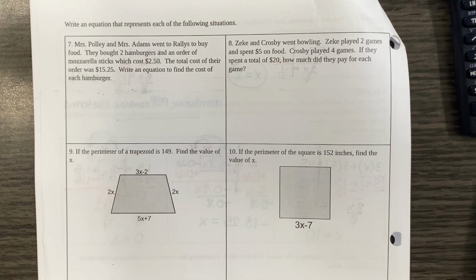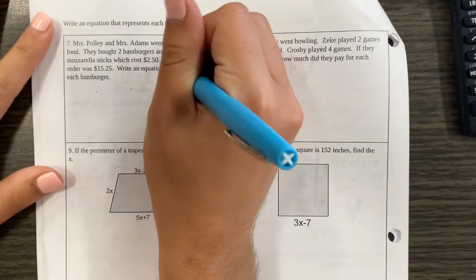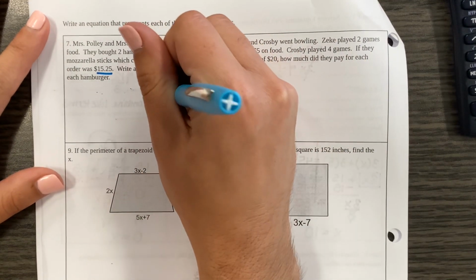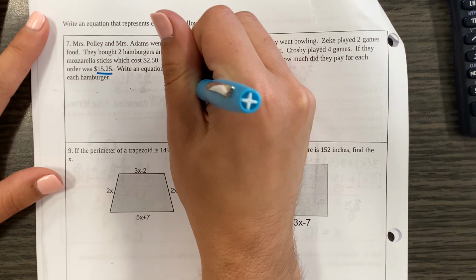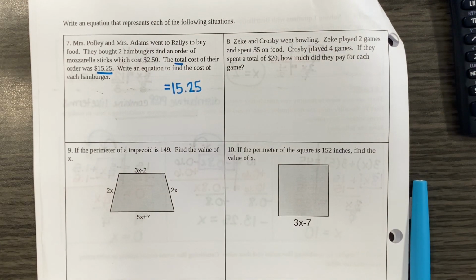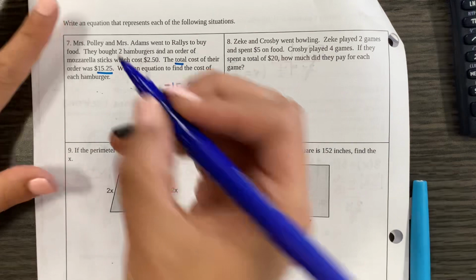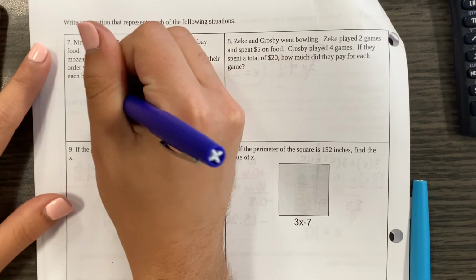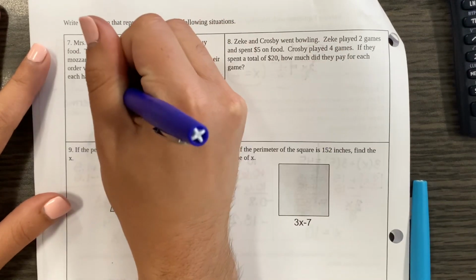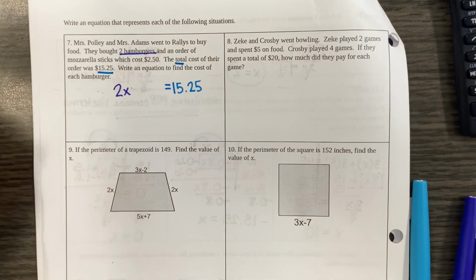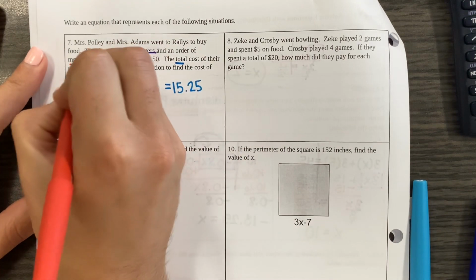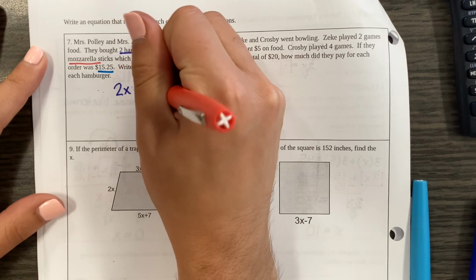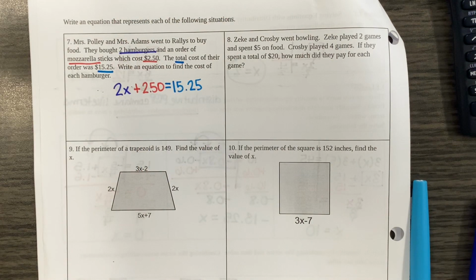So here's the thing that I do. I always look for a total. They tell us the total is $15.25. I like to have my total on the right-hand side, so I put that first. Then we have to ask ourselves, what are we getting? It says 2 hamburgers. Well, they don't tell us how much those hamburgers are, so I'm going to say 2x, x is my hamburger. But they also tell me I'm getting 1 mozzarella stick, so I have to add the $2.50 to my purchase as well.